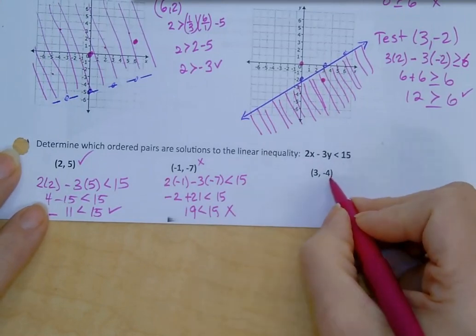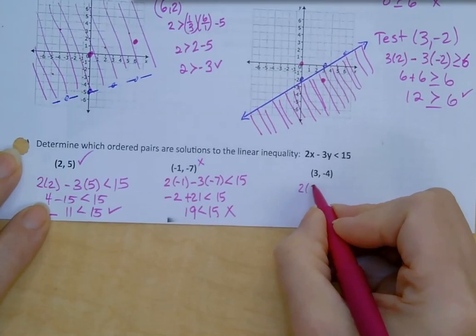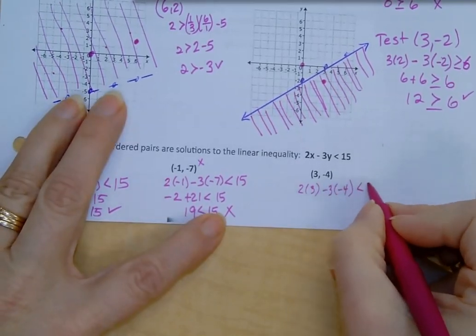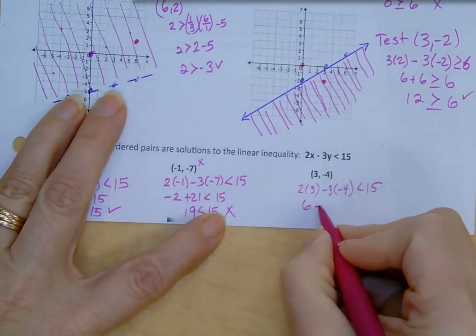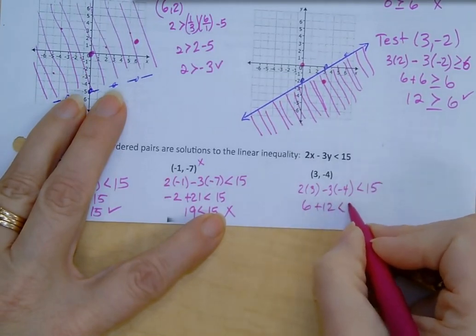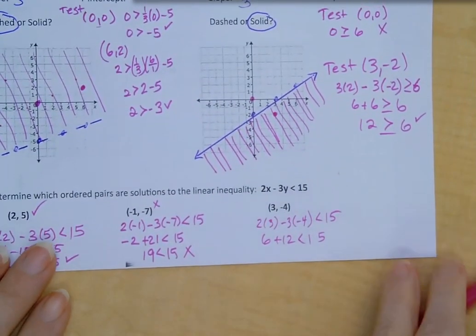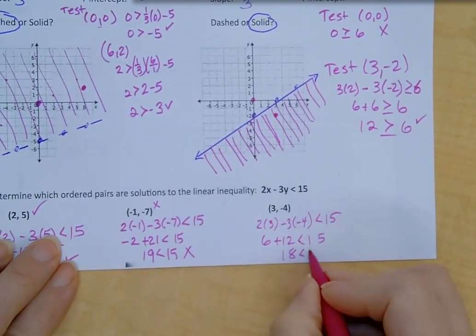X is 3, y is negative 4. That means 2 times 3 minus 3 times negative 4 would be less than 15. 6 plus 12 is less than 15. And I get, oops, 18 is less than 15. That is not true.